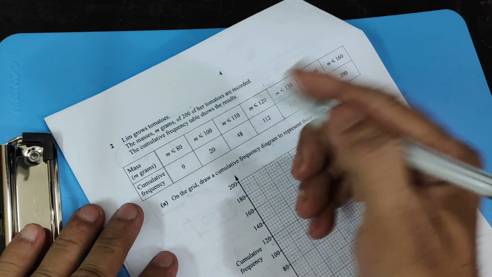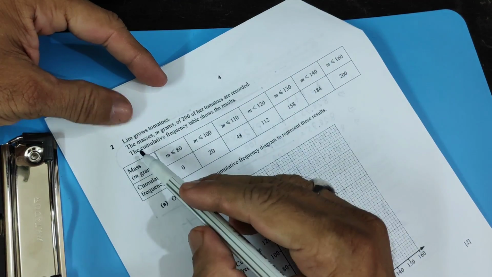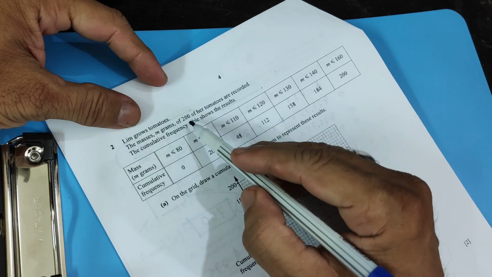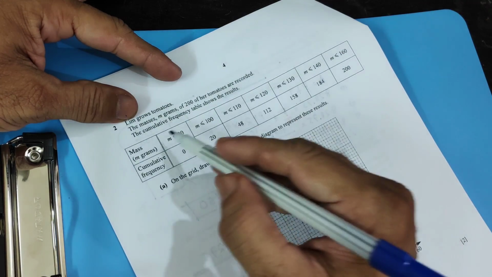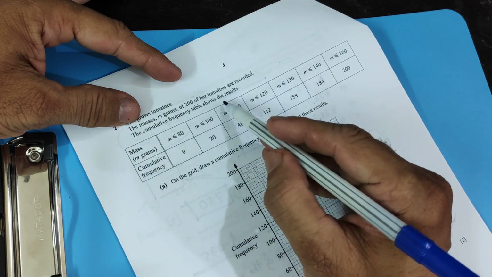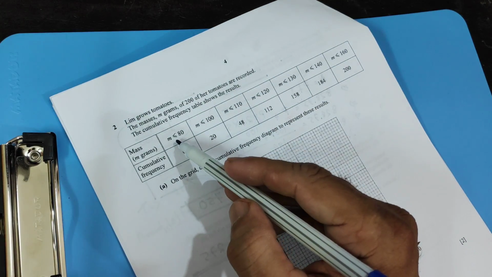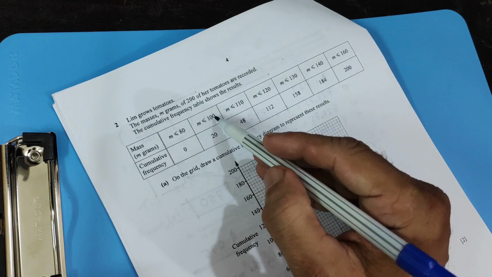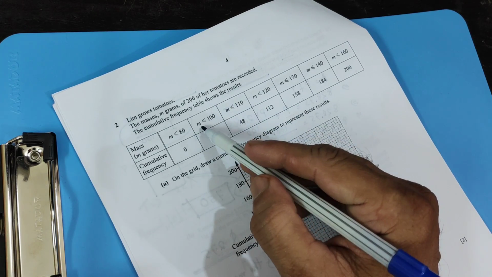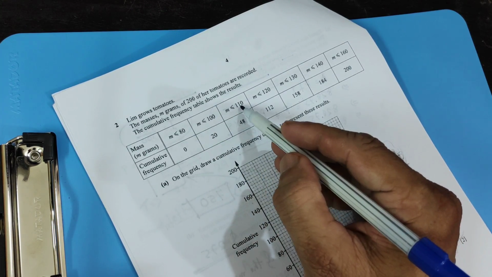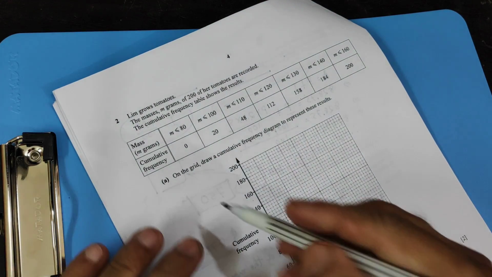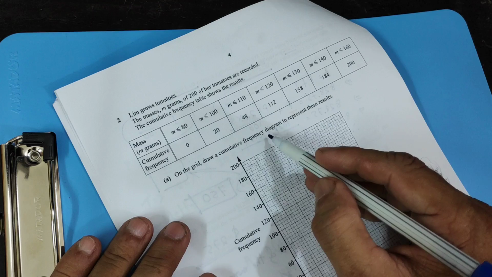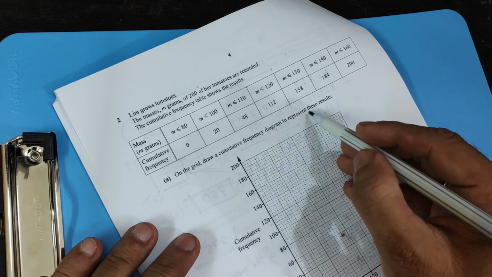Next question, question number 2. Lim grows tomatoes. The masses, m grams, of 200 of her tomatoes are recorded. The cumulative frequency table shows the result. Less than or equal to 80 is 0, less than or equal to 100 is 20, less than or equal to 110 is 48, and so on. Then it says on the grid, draw the cumulative frequency diagram to represent this result.